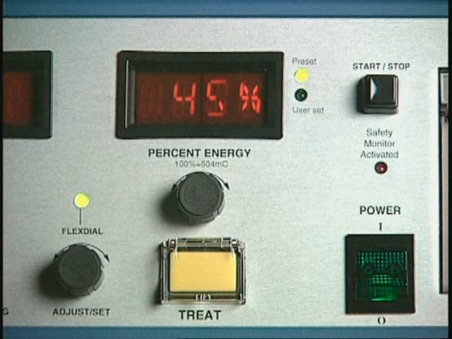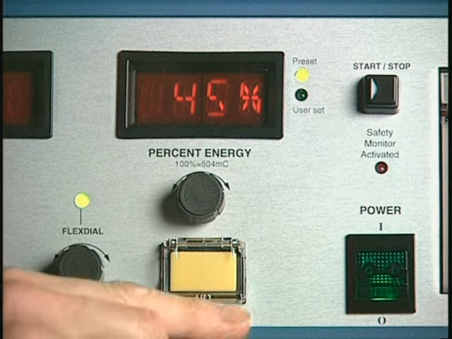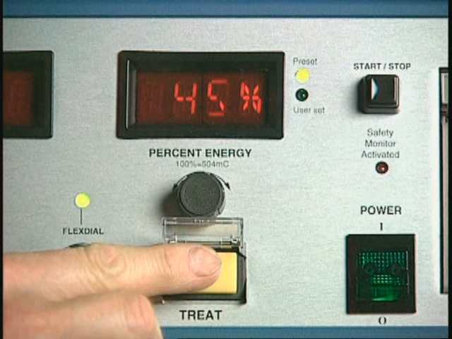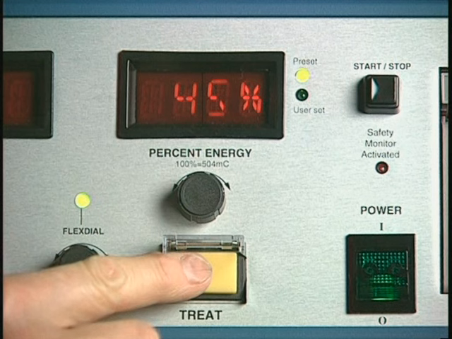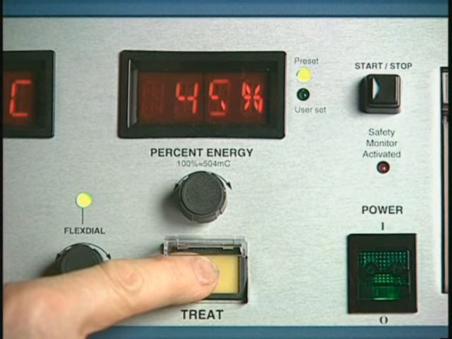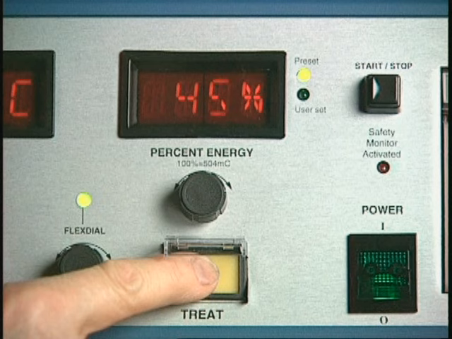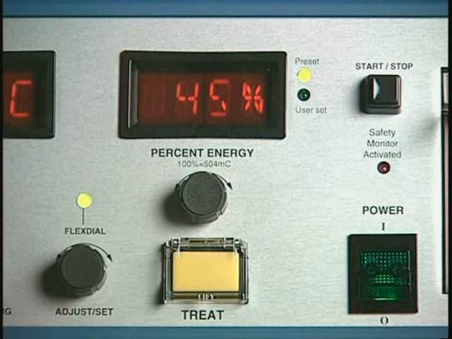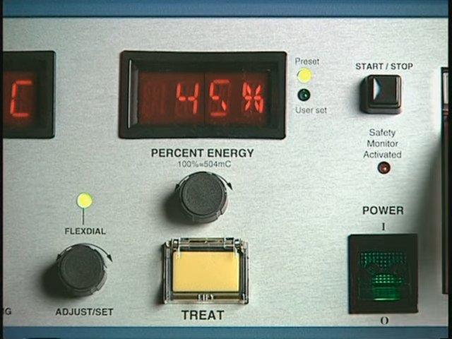To administer the treatment stimulus, flip up the clear plastic hinged cover over the Treat button. Press the Treat button and hold it down until the treatment light comes on and then goes off again. Releasing the Treat button before the Treat light goes off again will stop delivery of the remaining portion of the stimulus.